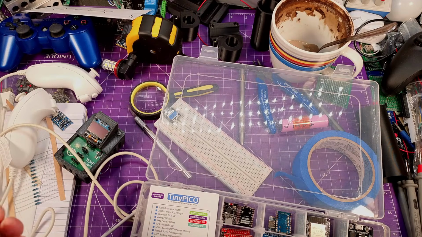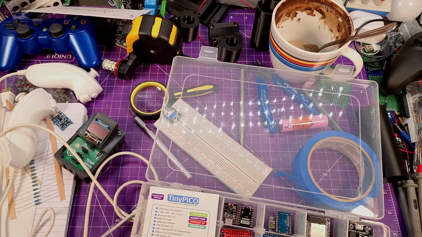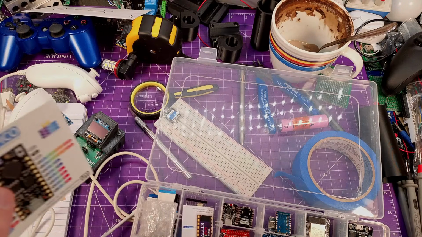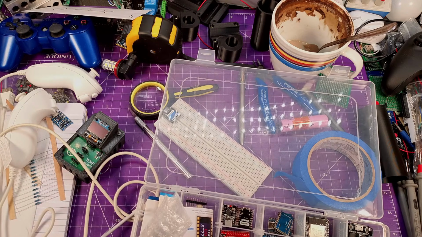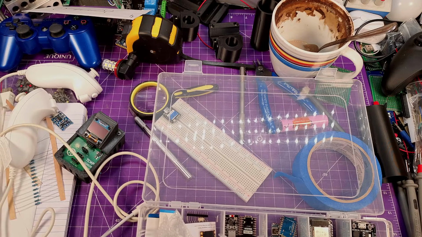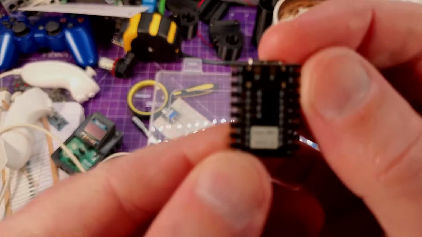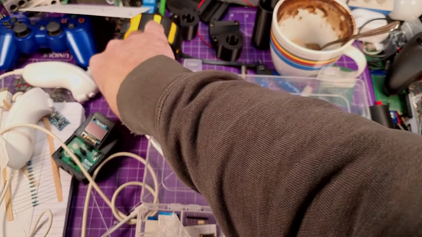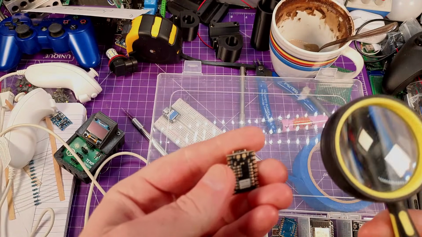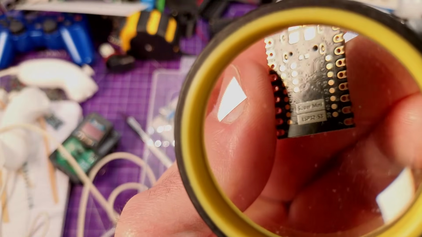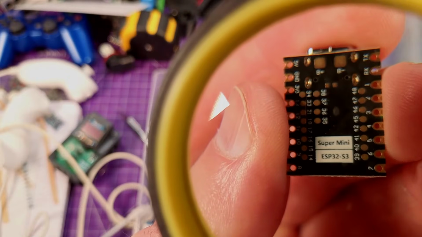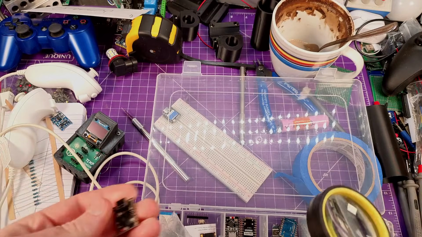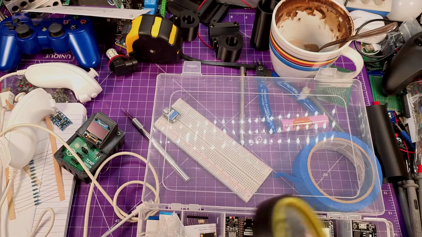Do I not have super minis? What's this? That's a C6 super mini. Okay, S3 super mini. Jesus Christ. Give myself a freaking heart attack. There we go. S3 super mini. S3 super mini. So I like the super mini because this will be my USB dongle essentially.